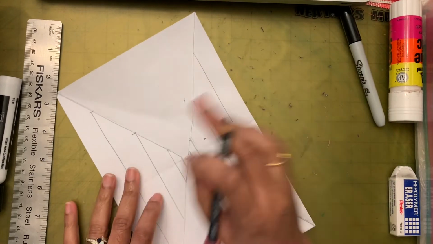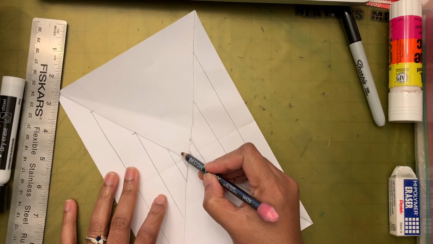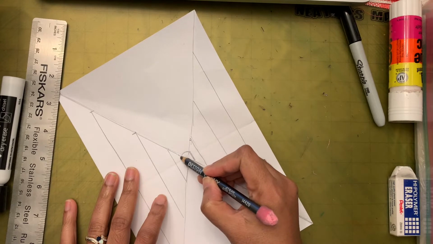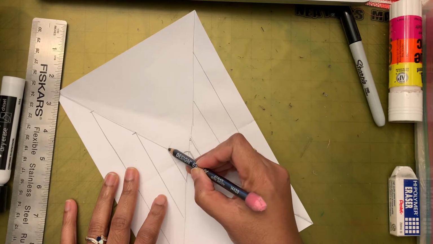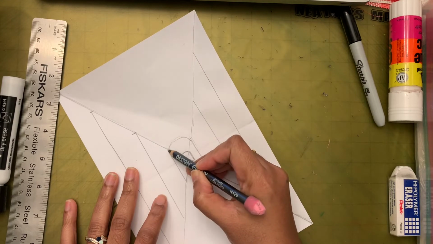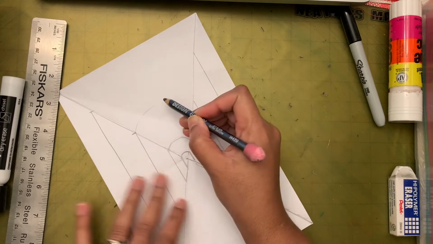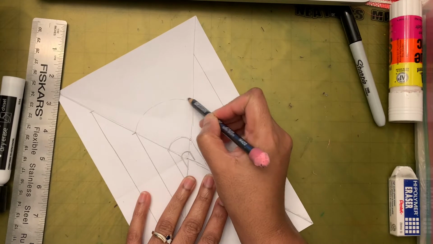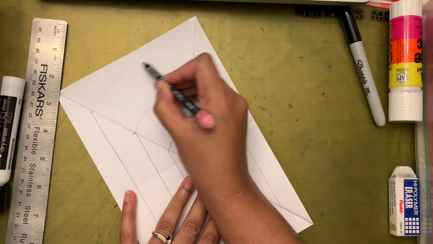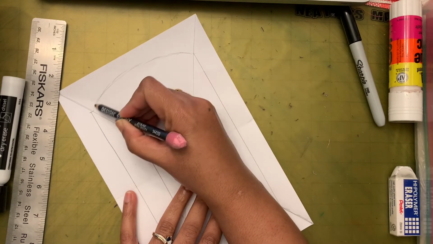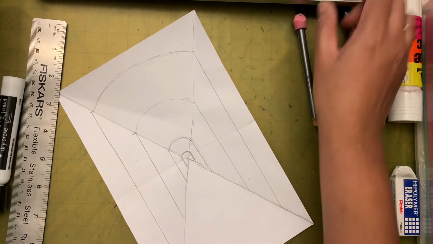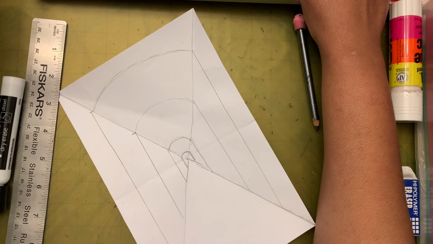Now, next thing we're going to do is make a curvy line, see, from each of these going to the next one. So far, so good.